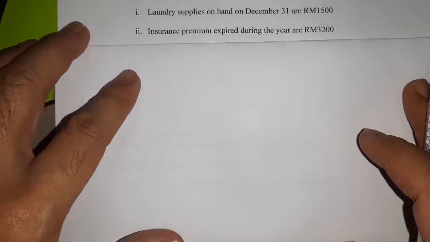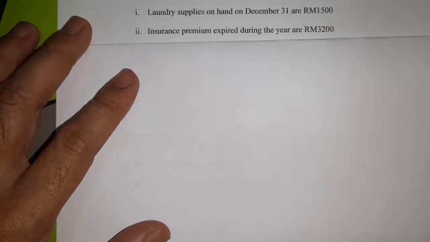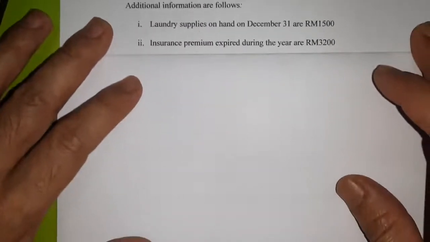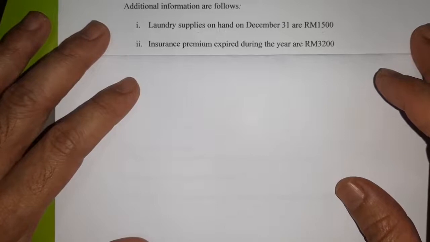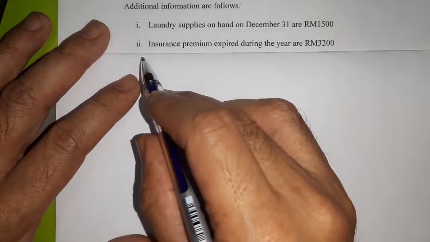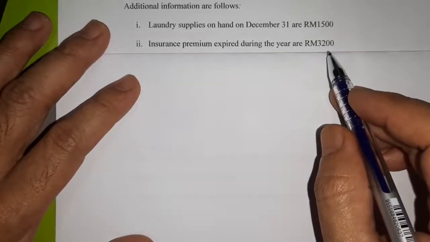And then for the insurance, when the business purchased the insurance, it is an asset recorded in the prepaid insurance account. When the business utilized the insurance, it becomes an expense. Okay, so see here, when the business purchased the insurance, the business recorded it in the prepaid insurance account, and then at the end of the year, the info here says insurance premium expired during the year is 3,200.